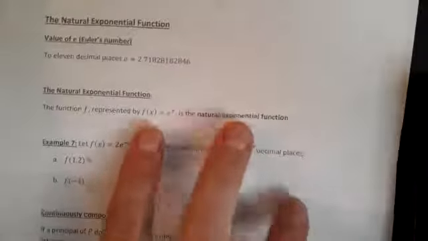And so we have the function f of x equals e to the x, the natural exponential function. So this looks like something with the base of 2.718. It's an exponential function with a base of around 2, almost 3.